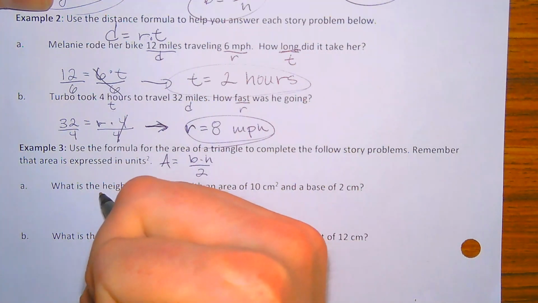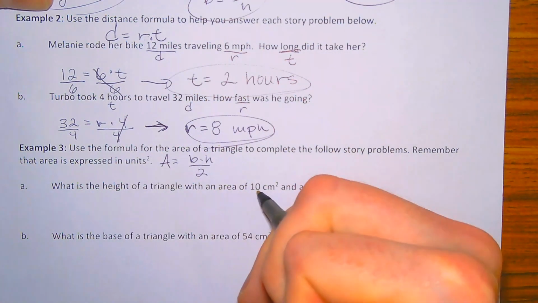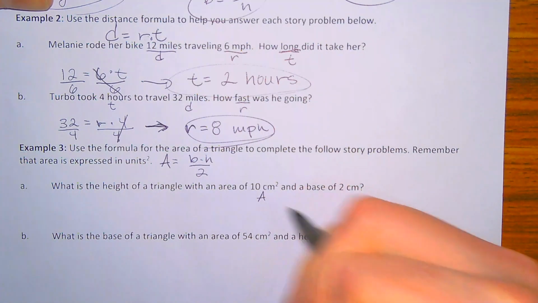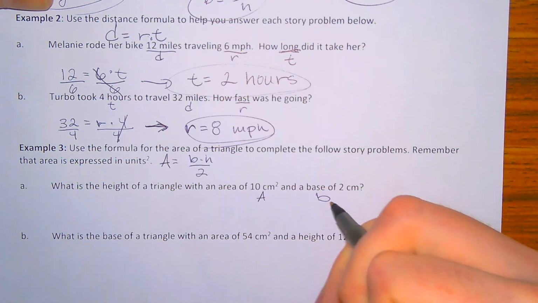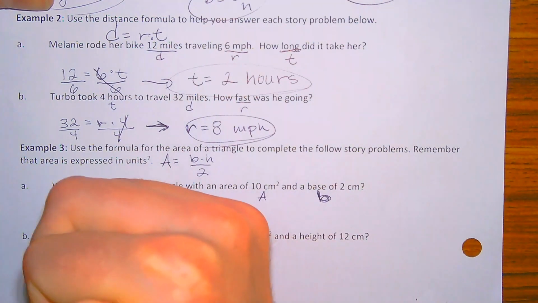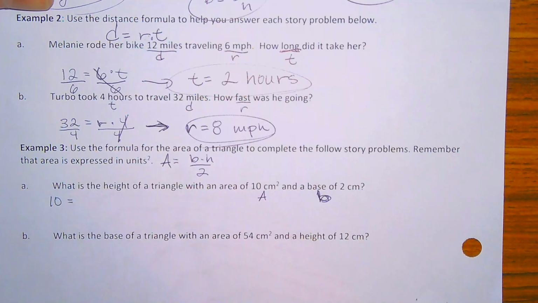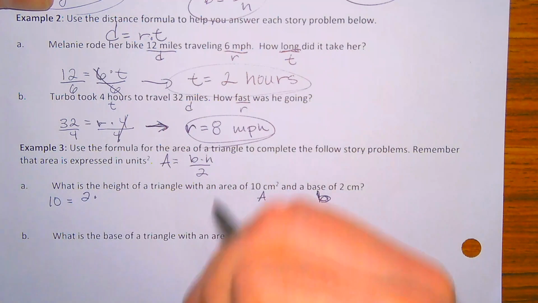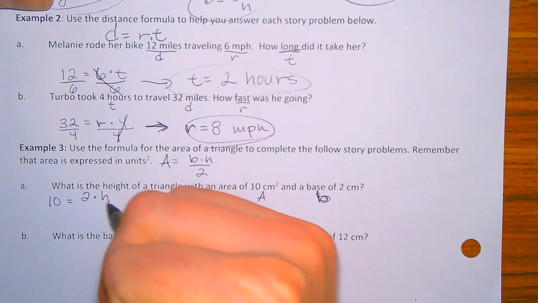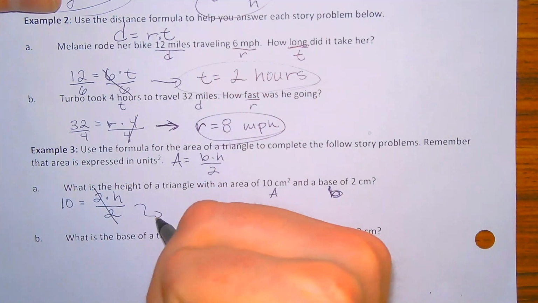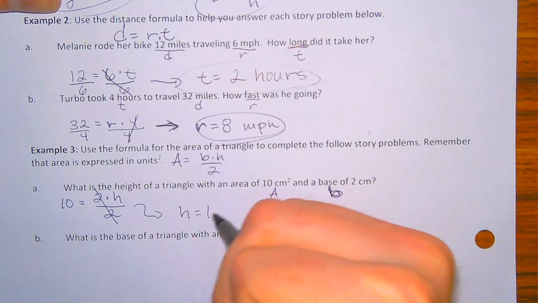It asks us what is the height of the triangle when the area is 10 centimeters squared. So that's going to be area, and the base is 2 centimeters. So now let's fill in what we know. Do we know what our area is? Yeah, it's 10. Do we know what our base is? Yeah, it's 2. Do we know what our height is? No, that's what we're looking for. So we're going to leave it as H, and we're going to leave it as 2. And the great thing about this is our 2's cancel, and that gives us H is equal to 10.